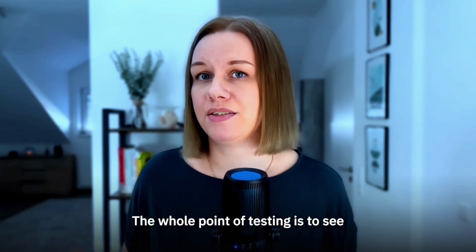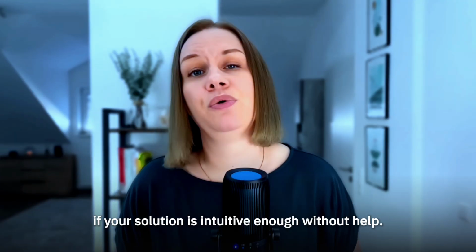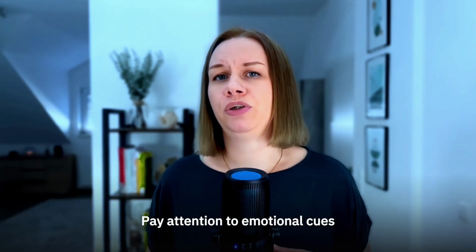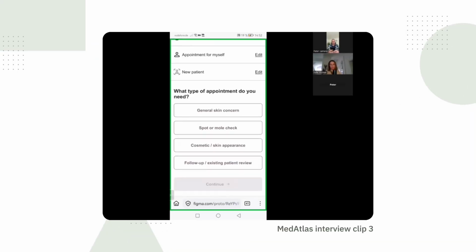This is where product teams often fail. They are so invested in their solution that they unconsciously guide users toward it. But the whole point of testing is to see if your solution is intuitive enough without help. Principle 4, probe emotional reactions and motivations. Pay attention to emotional cues like frustration, confusion, excitement, and dig deeper when you notice them. Notice how I pick up on Peter's tone and ask him more follow-up questions.